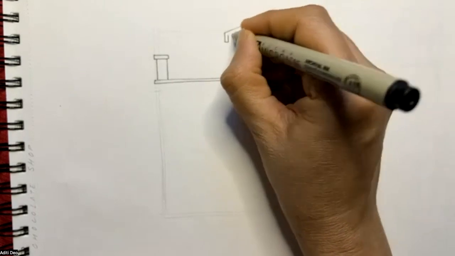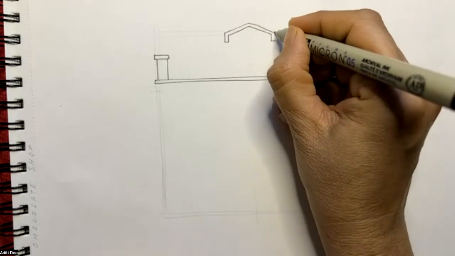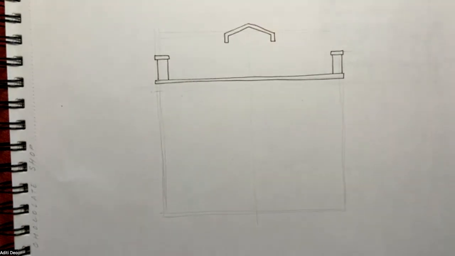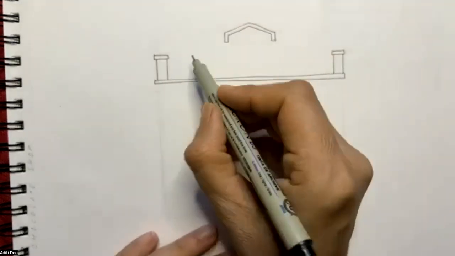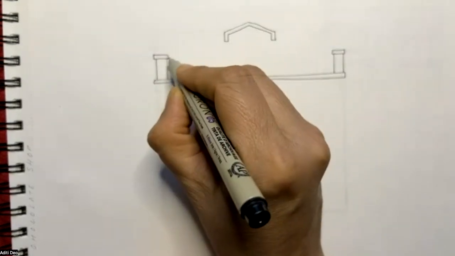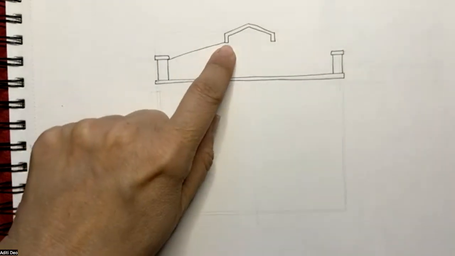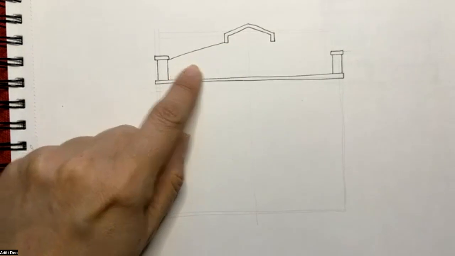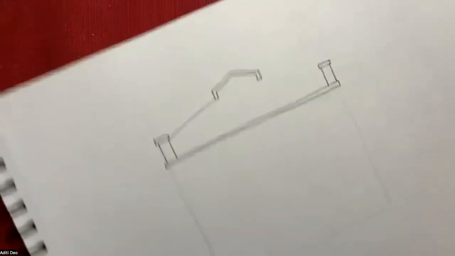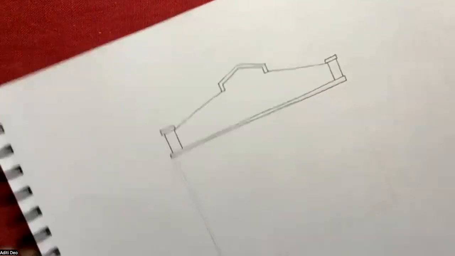And this is the shape I'm giving my roof. And now I'm going to join the bottom of my pillar to the right side of the roof over here. See, I'm not drawing the second line. I'll draw the first line first, and from this roof, go to the bottom over here.